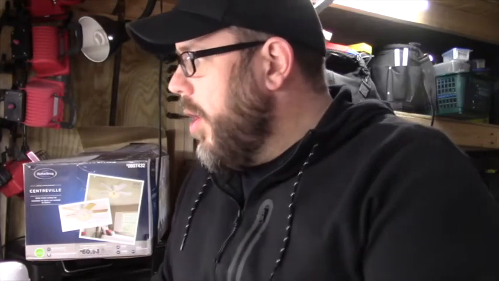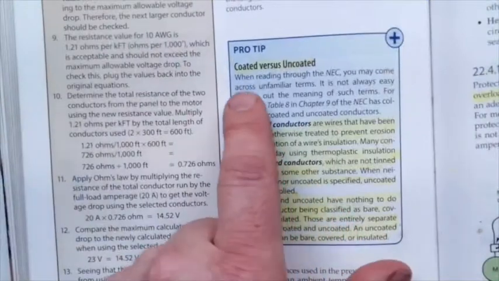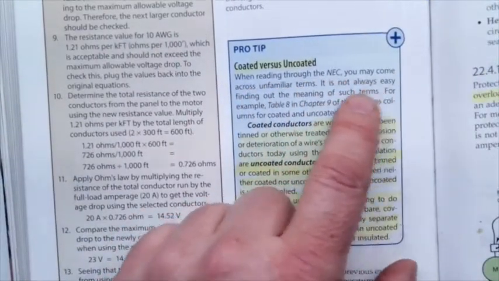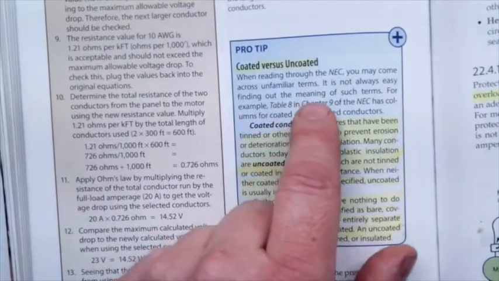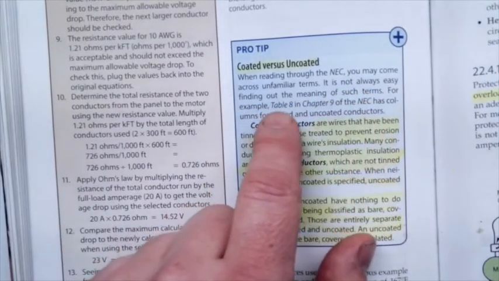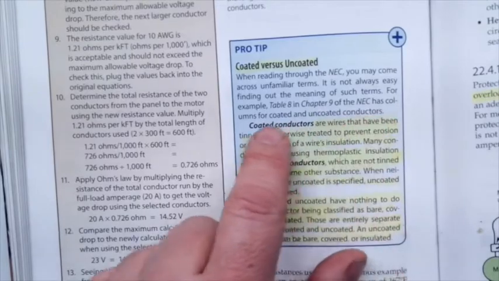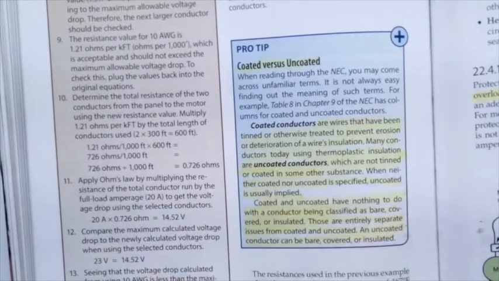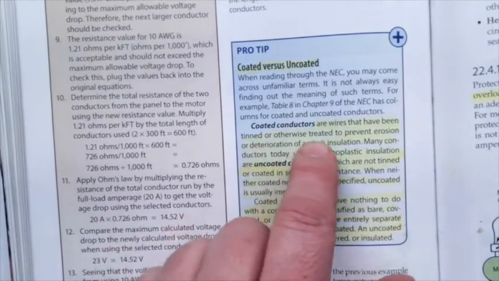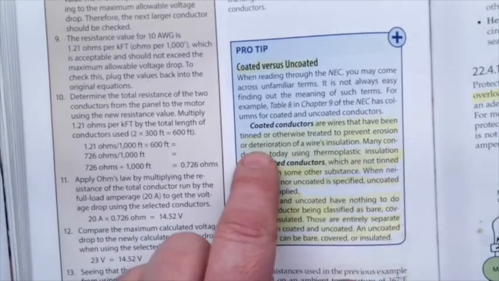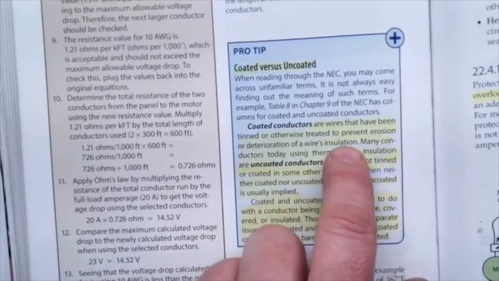Okay, so coated versus uncoated. When reading through the NEC, you may come across unfamiliar terms. It is not always easy finding out the meaning of such terms. For example, Table 8, Chapter 9 of the NEC has columns for coated and non-coated conductors. Coated conductors are wires that have been tinned or otherwise treated to prevent erosion or deterioration of a wire's insulation.